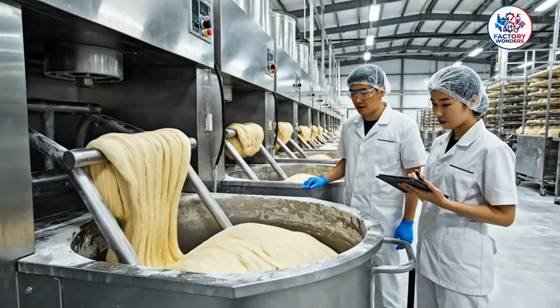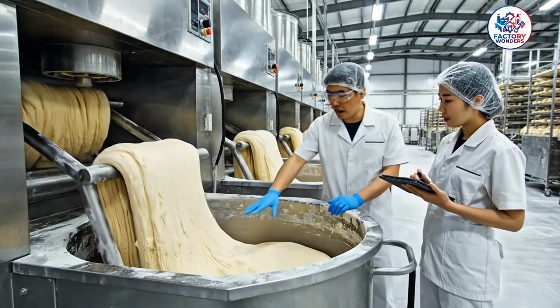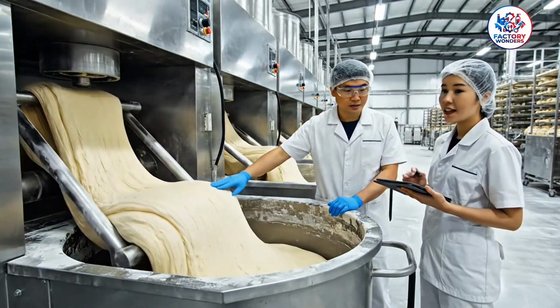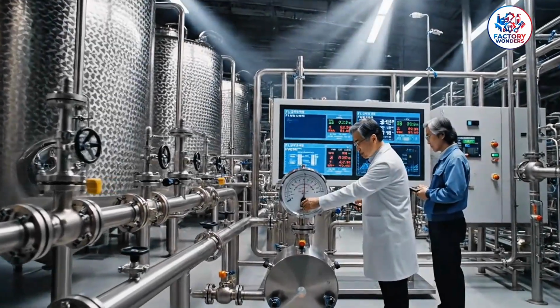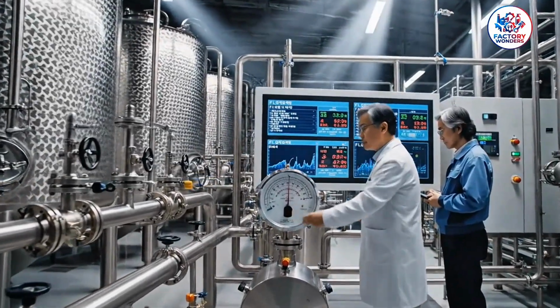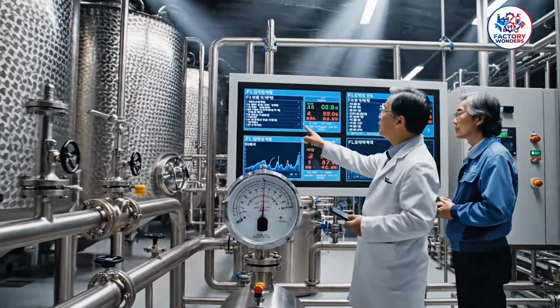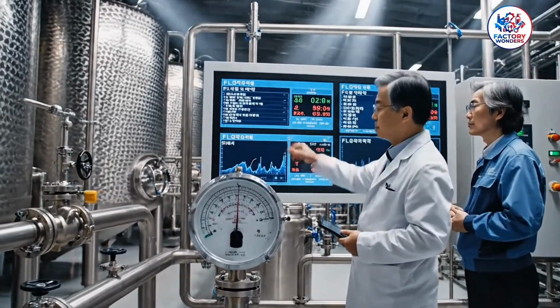The consistency is perfect right here. See how it pulls? Yes. I see. The viscosity reading is stable. Check the input valve on tank 3. The flow rate is inconsistent. It seems stable here, but I'll recalibrate the sensor.